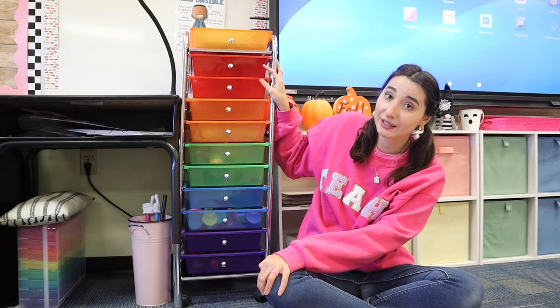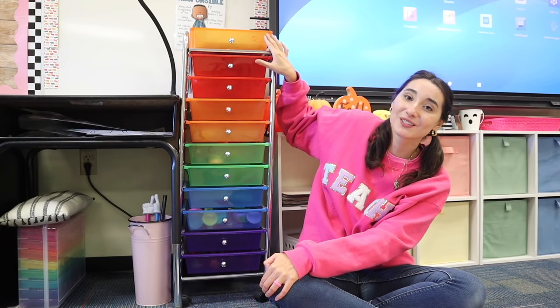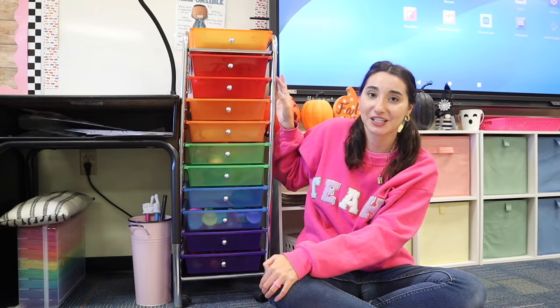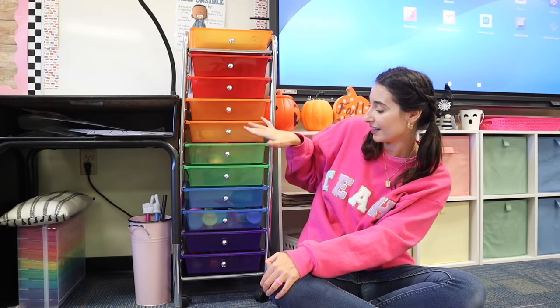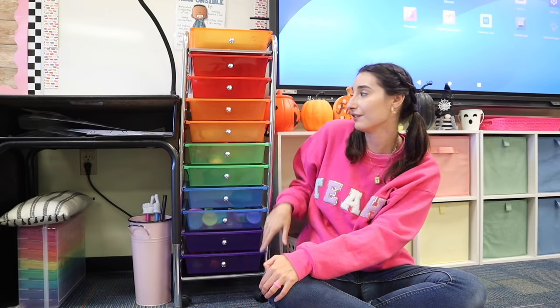Okay, so I am a sucker for a 10 drawer card. I love them. I have 2 other ones that I just use every single day. So the first 2 are actually our morning buckets. Well, actually the first 3. So these are all of our morning activities that the students can do. And then everything down below is something that they can do as an early finisher.